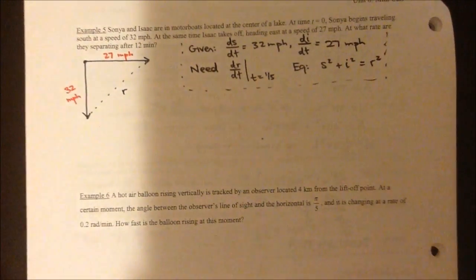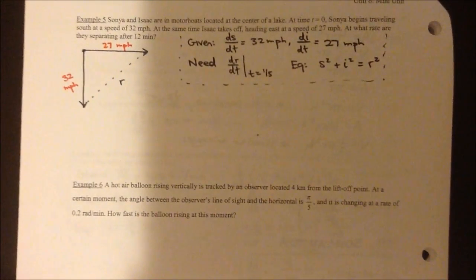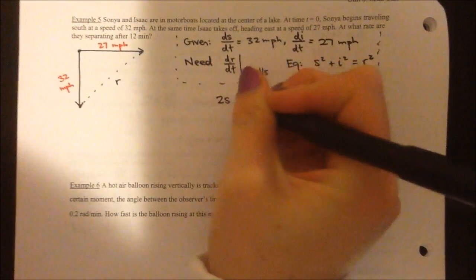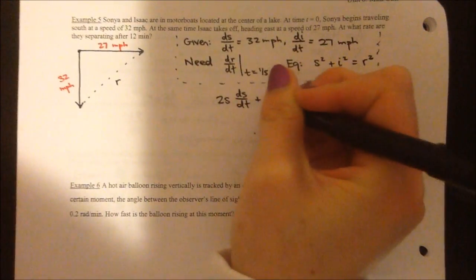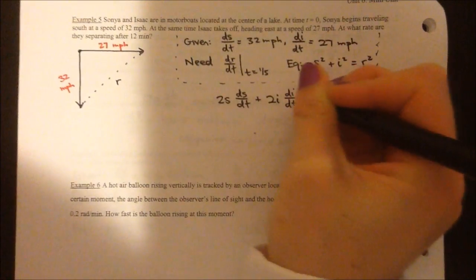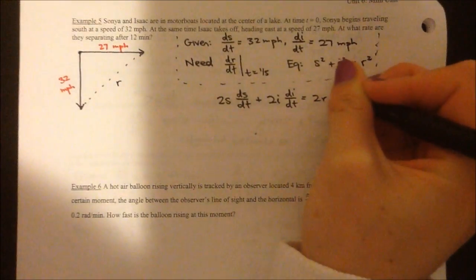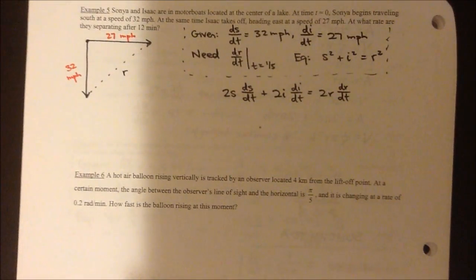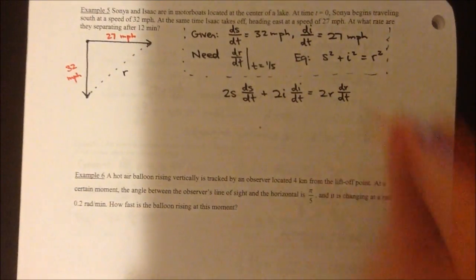Okay, so there's all our info. So let's take the derivative of the Pythagorean theorem. So we've got 2s ds by dt plus 2I di by dt equals 2r dr by dt. Okay, so this one, again, there's even more information that seems to be missing.